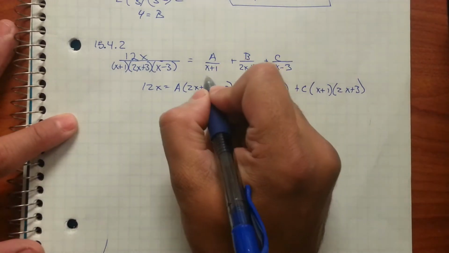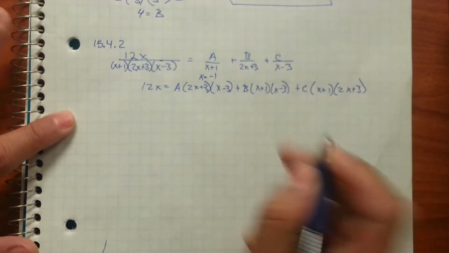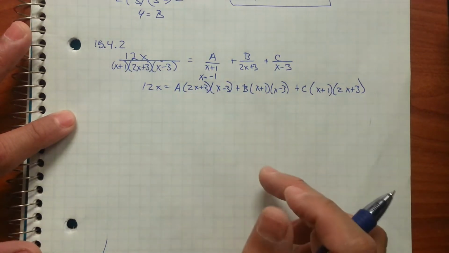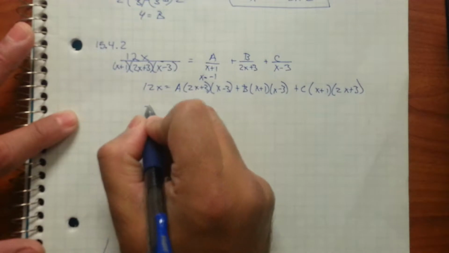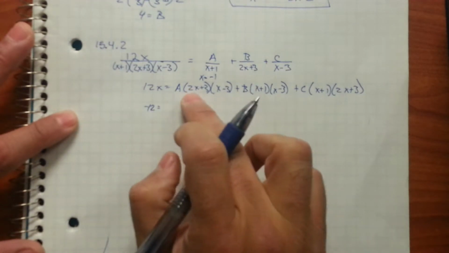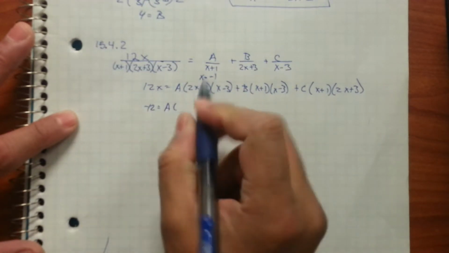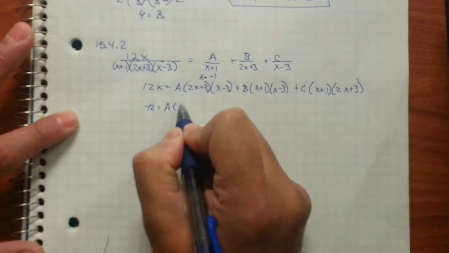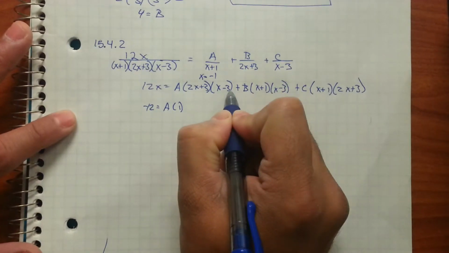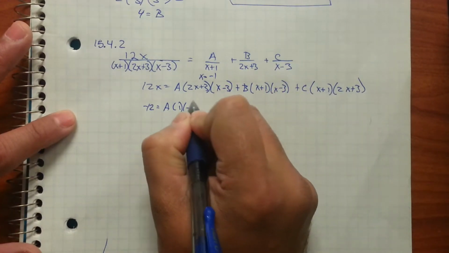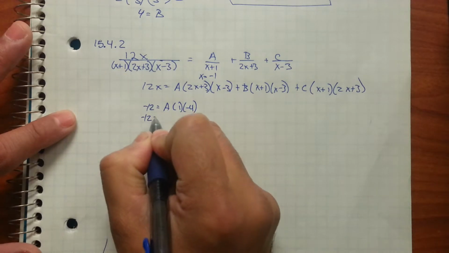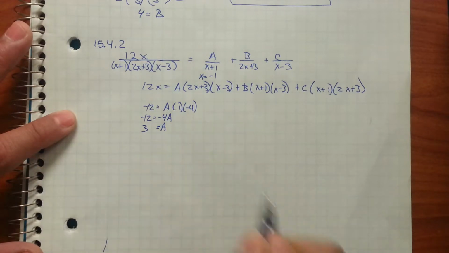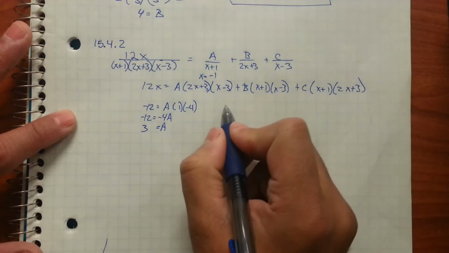So when x equals negative 1, that's going to go away, that's going to go away, so all I have to do is deal with this one right here. So that's negative 12 equals A times, if this is negative 1, negative 2 plus 3 is 1, negative 1, negative 3, negative 4, so negative 12 equals negative 4A, A equals 3.